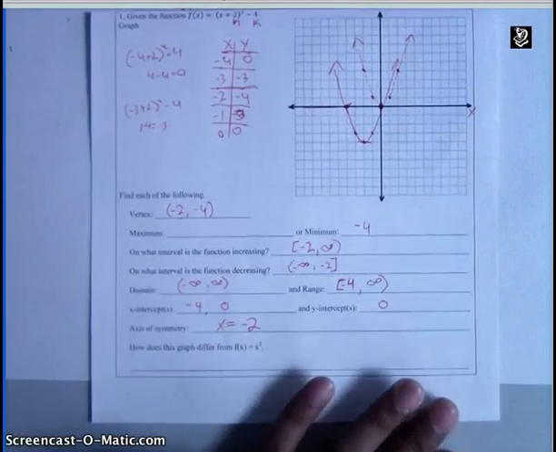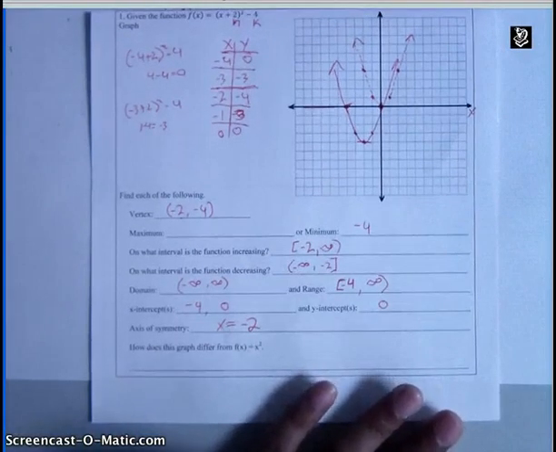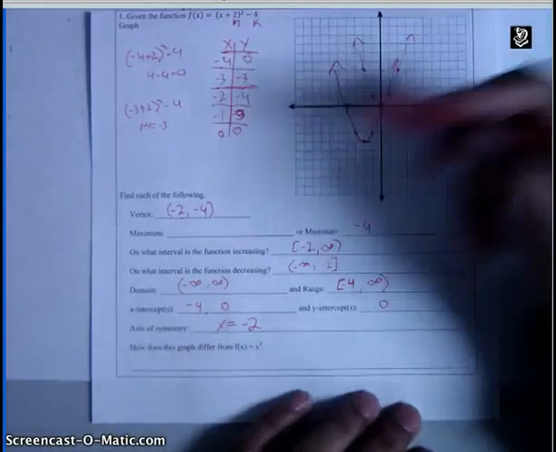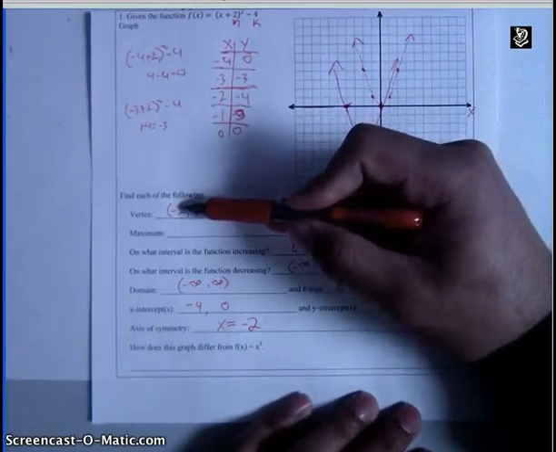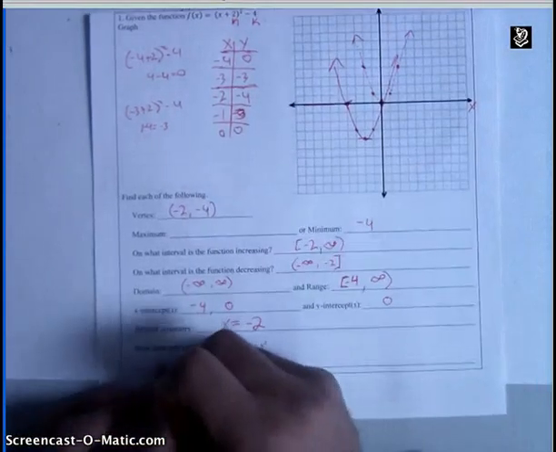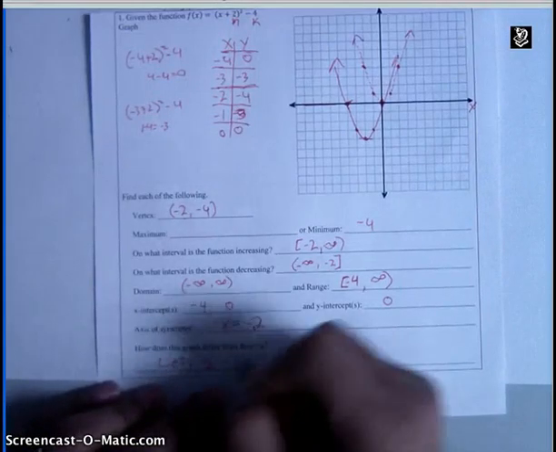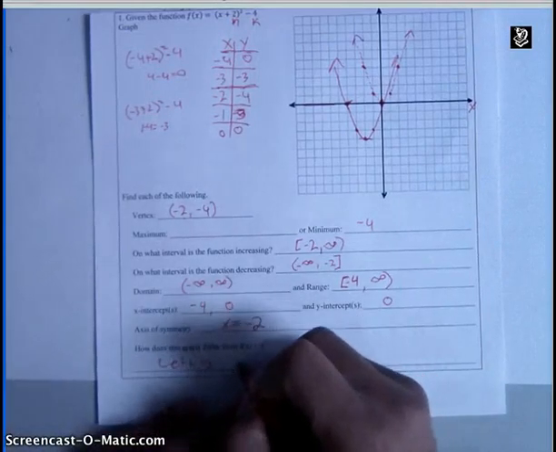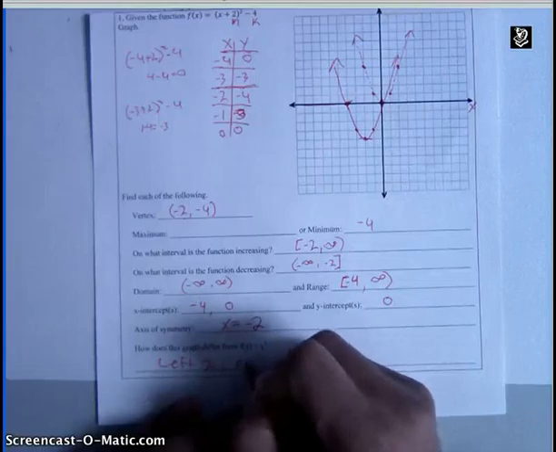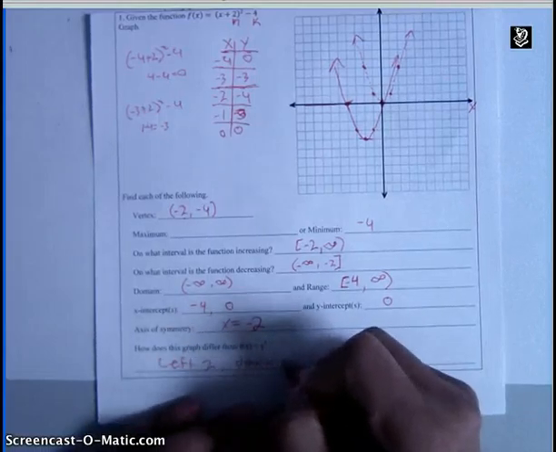And what do we do to it? Do we move it left and right, up or down? Well, we know this tells me I moved it to the left because it's negative. So I went left by the value of 2. And then I went down by the value of 4.